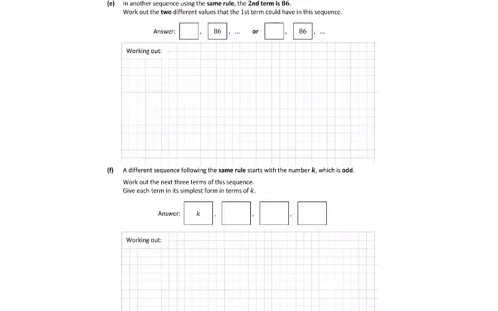In the next part, another sequence, the same rule. Second term is 86. Work out 2 different values. The first term could have been, okay, well 86, it could have been odd, so we could have had a number, let's call it x. This odd number multiplied by 2 is equal to 86. So it'd have to be 43. That's if it was odd.